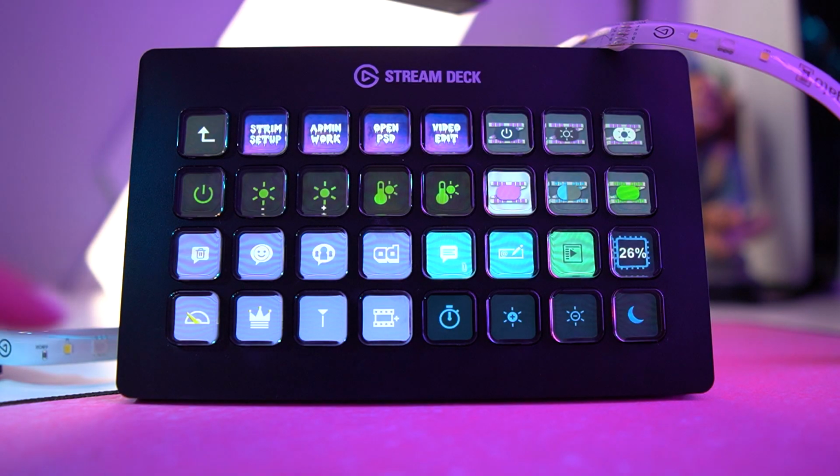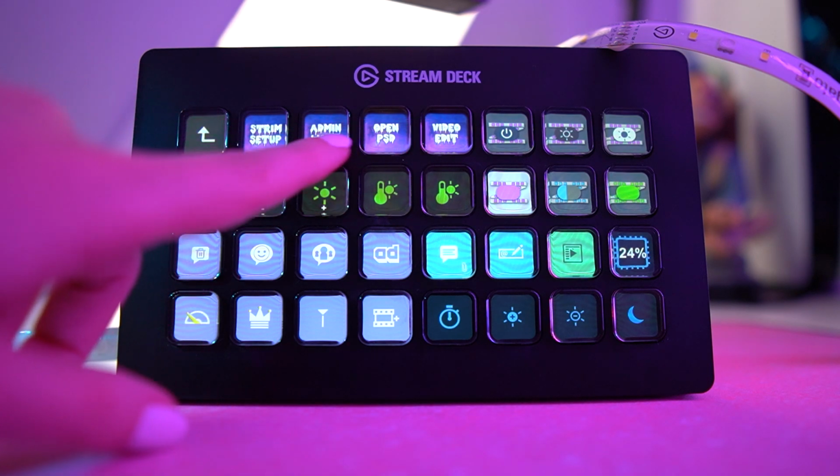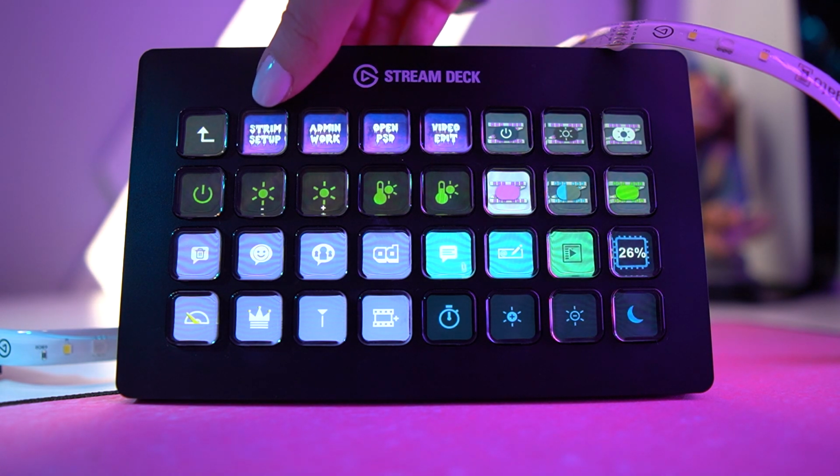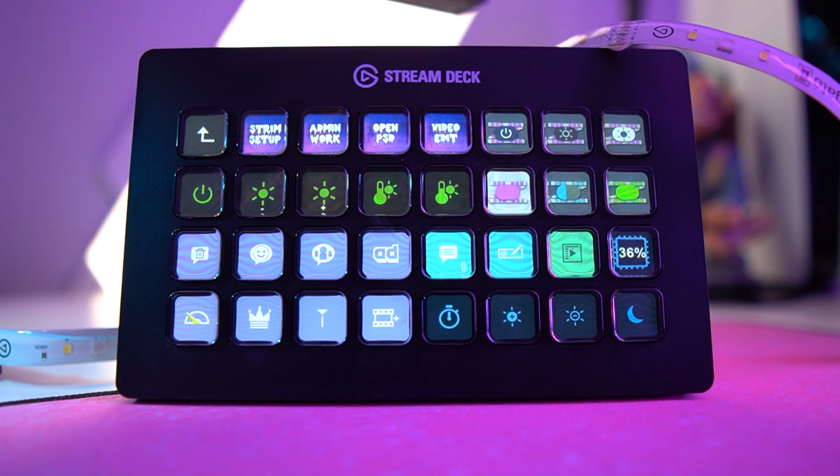So the top 4 buttons are multi-actions, and these allow you to have a range of different things happening at a single button press. This button up the top is my stream setup button. This is what I press when I turn on my computer in the morning and I'm going to stream.